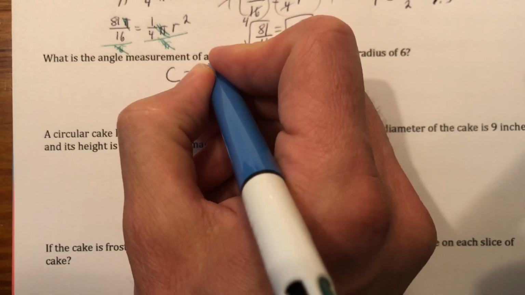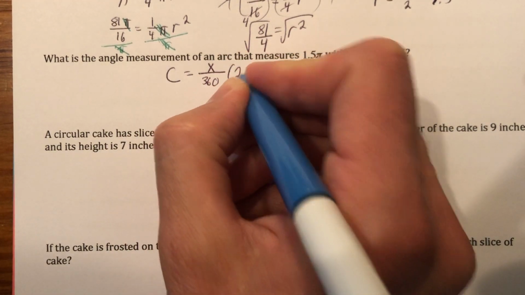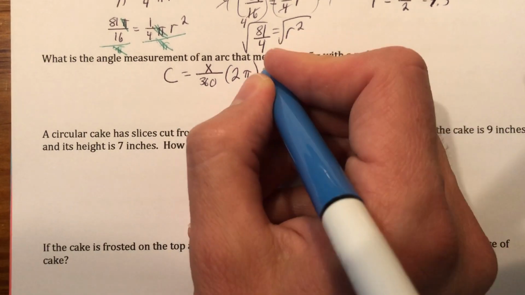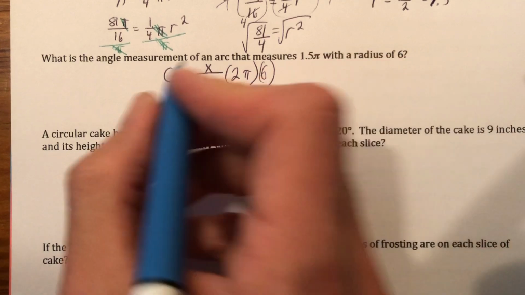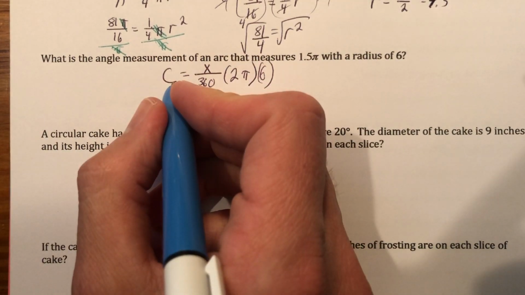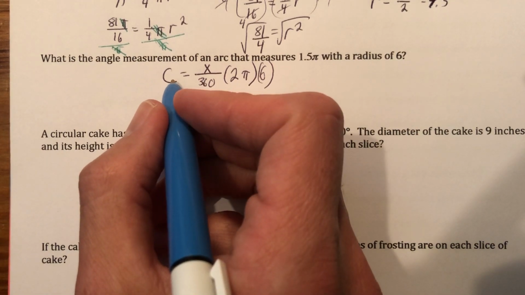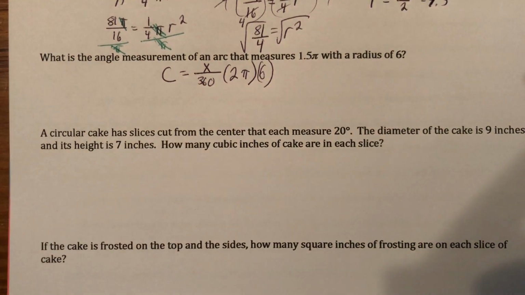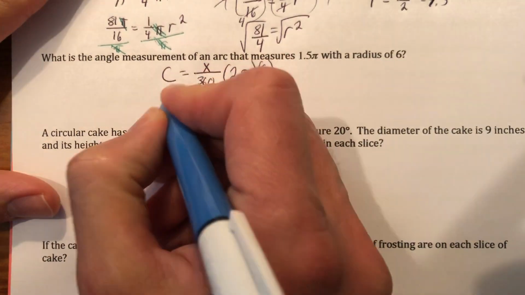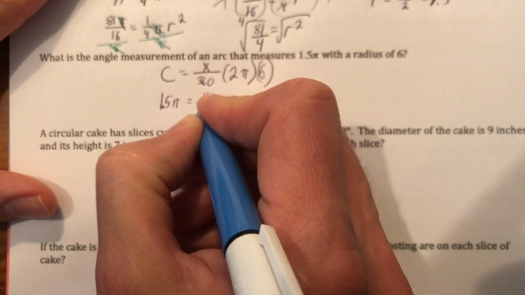I'm going to call it x. Call it a, call it x, call it whatever you want. And so then I'll have 2 times pi times my radius, which is 6. And I actually do know my circumference. So I'm going to keep going a little bit more, and we're going to say, well, my circumference, which is not really my circumference, okay? It's my arc length. This is arc length, which is why I'm using this formula instead. It's going to be 1.5 pi equals x over 360.